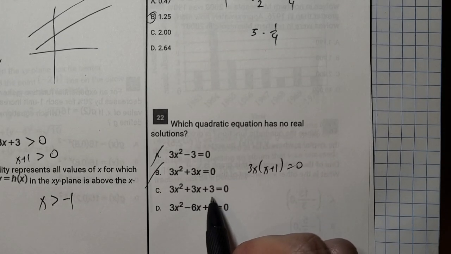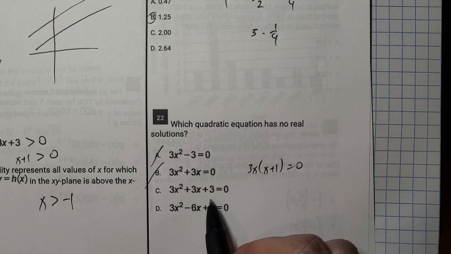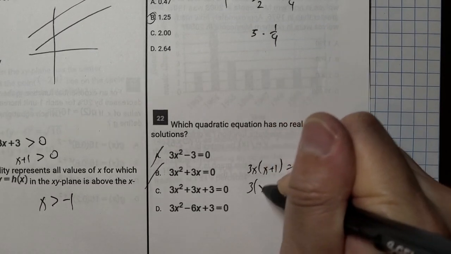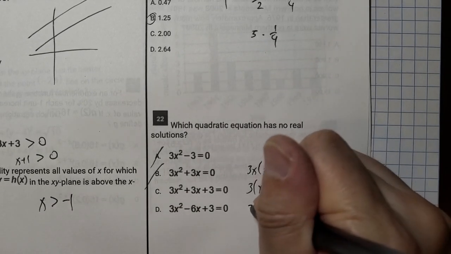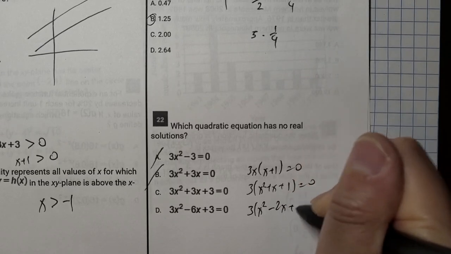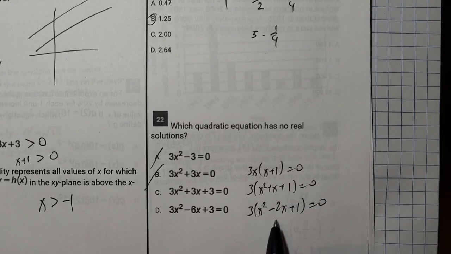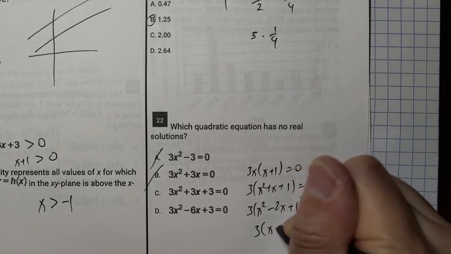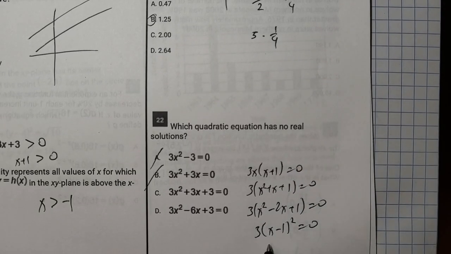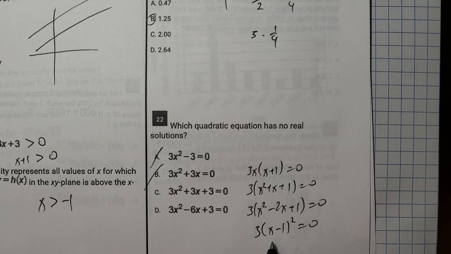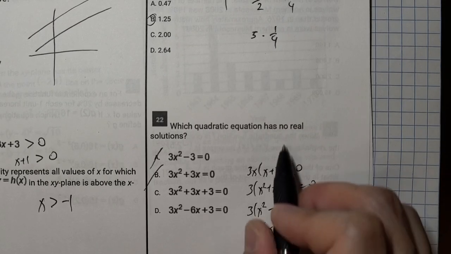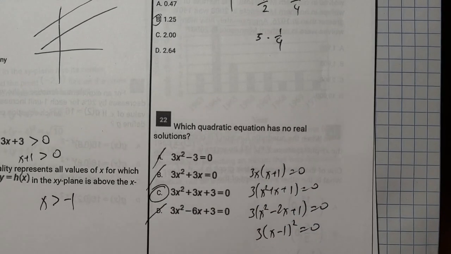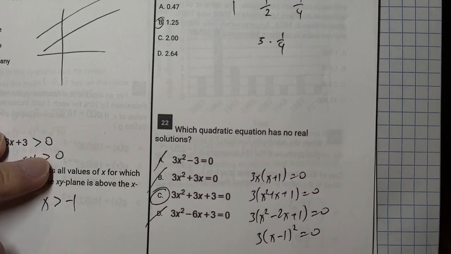Can I factor this one? I don't think I can. But, okay, 3 times (x squared plus x plus 1) equals 0. How about this one over here? Can I factor this one? It'll be 3 times (x squared minus 2x plus 1) equals 0, which I can factor further. It's 3 times (x minus 1) squared equals 0. And there's one unique solution here, x is 1. It has a multiplicity of 2, if you know that stuff, but there's only one unique one. This one, by process of elimination, has no real solutions. Okay?